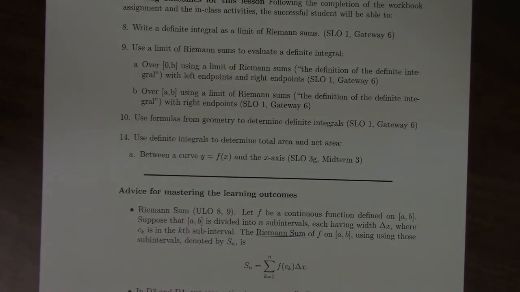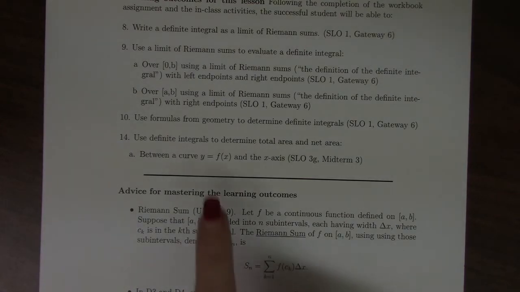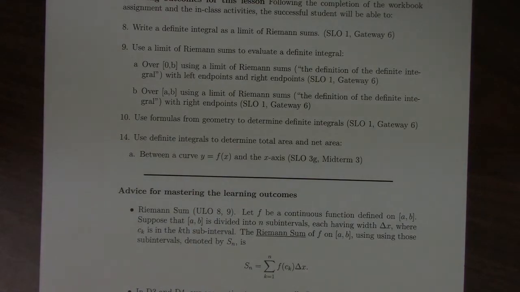Then we're going to be able to use formulas from geometry to determine definite integrals, and then use definite integrals to determine the total area and net area.